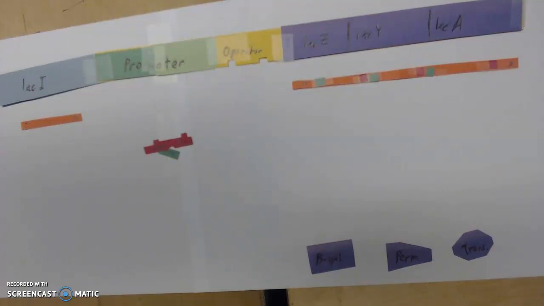Now, this RNA, like many RNAs in prokaryotes, not eukaryotes, is called polycistronic. It can encode 3 proteins. Okay, there's a start codon and a stop codon for the LAC-Z, start and stop for the LAC-Y, and start and stop for the LAC-A. So that's called polycistronic. Most eukaryotes do not use polycistronic messenger RNAs, but prokaryotes do.